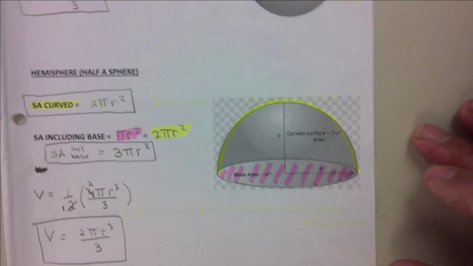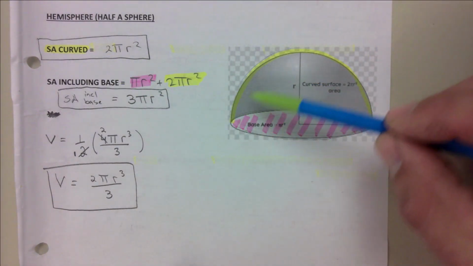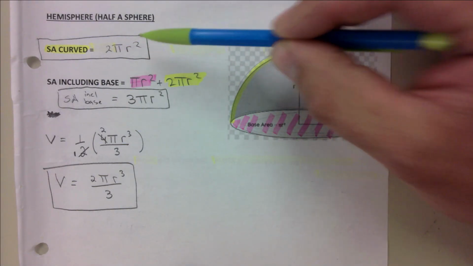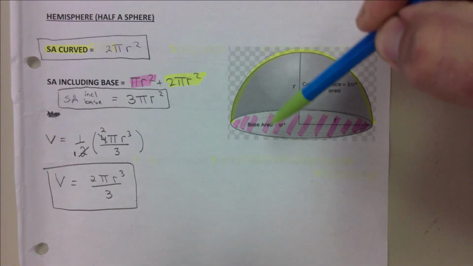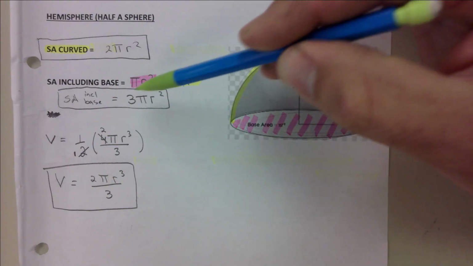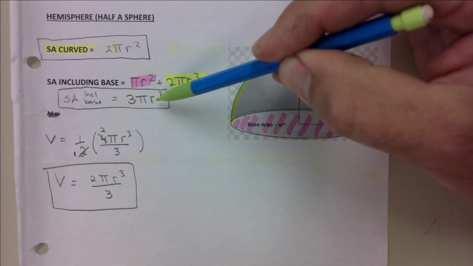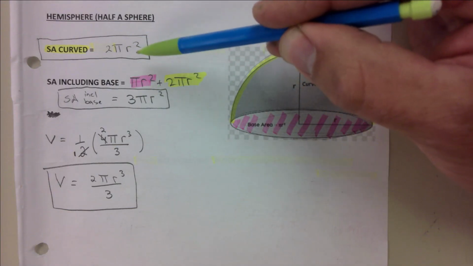And when you're dealing with a hemisphere, this part right here is 2 pi r. If you want the base as well, like if this is a hemisphere and you have a little base as well, then you want to add another pi r squared for this base here to have 3 pi r squared. So you got to be very careful, when do I use which one?